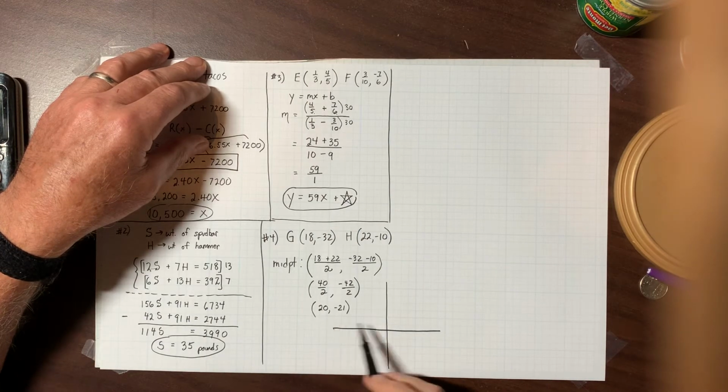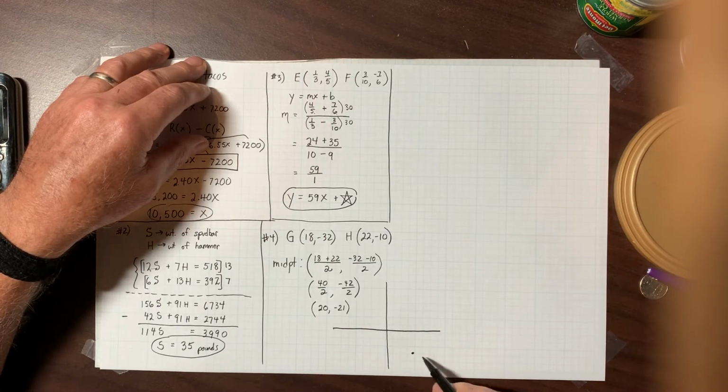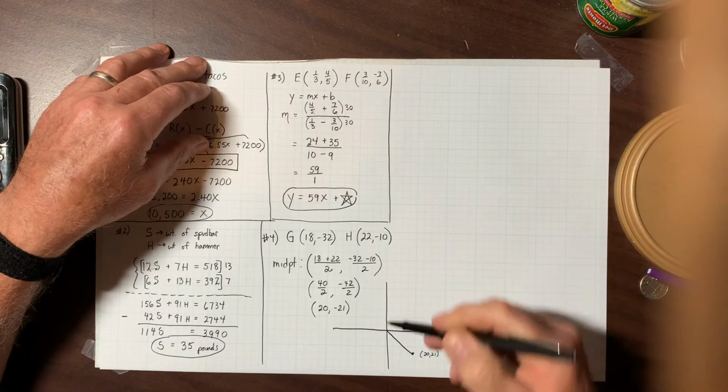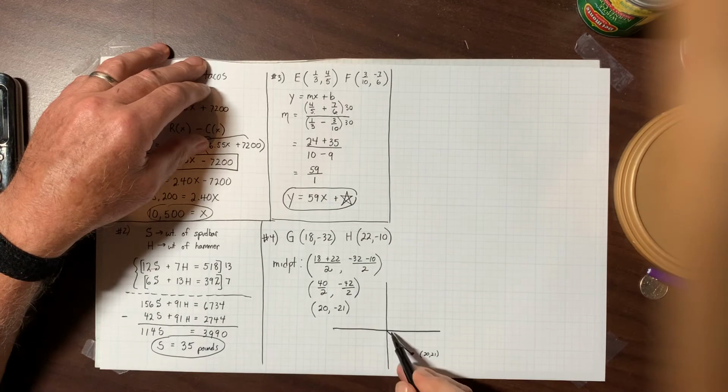So how about if I make a quick coordinate axis here? And I'll plot that point. I'm going to go over 20 and down 21. So right here is the midpoint. That's the midpoint with coordinates 20, negative 21. And the question is, how far away from the origin is that? So we're trying to find this distance from the origin to that point. I'll just call it D.